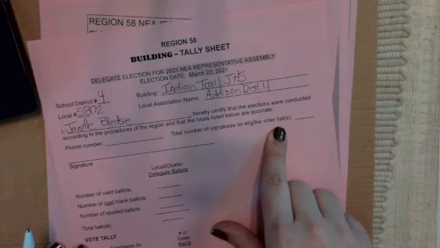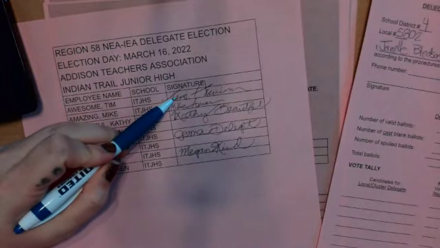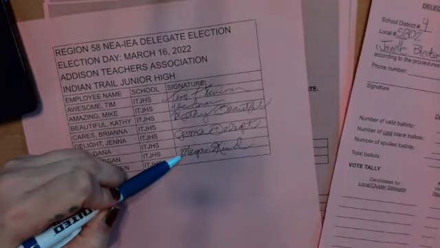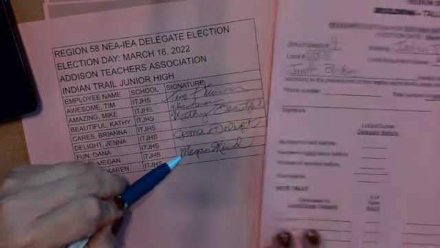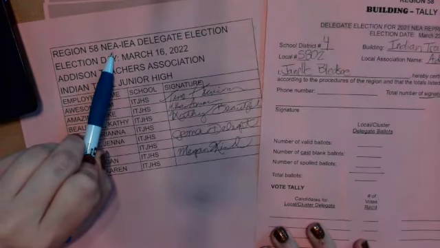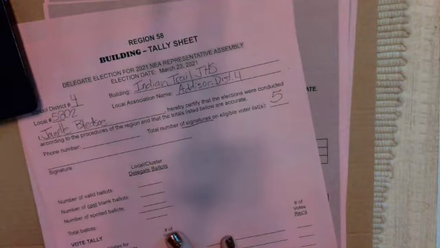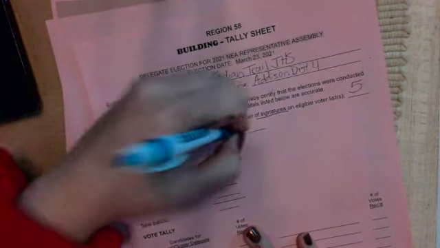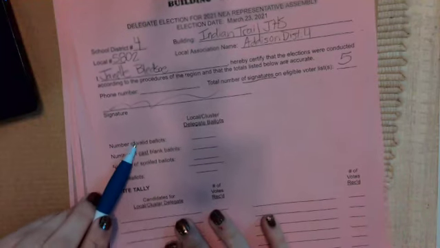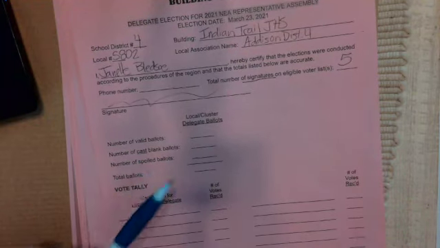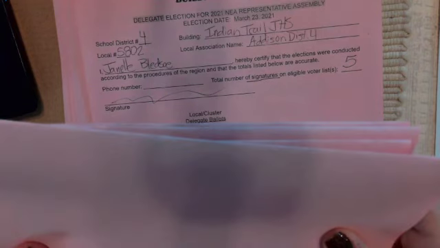So you want to count the number of people who signed your voter list, the number of signatures. On here we have 1, 2, 3, 4, 5 signatures. This is an example list, the NEA delegate election. This is a tally sheet for the NEA election. So there are 5 on here, and then you sign this, and then you're ready to count just general ballots. So here are the ballots.